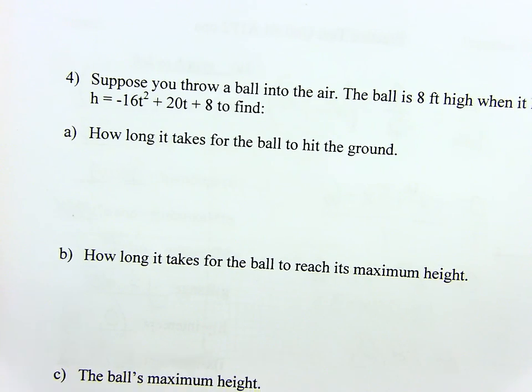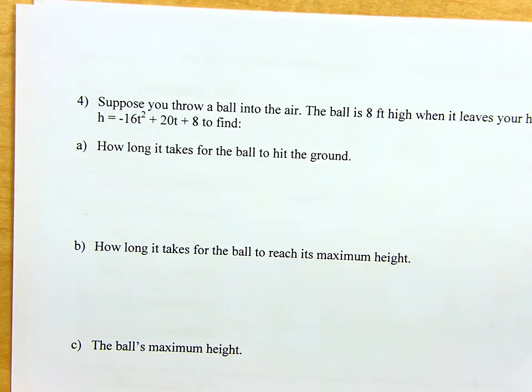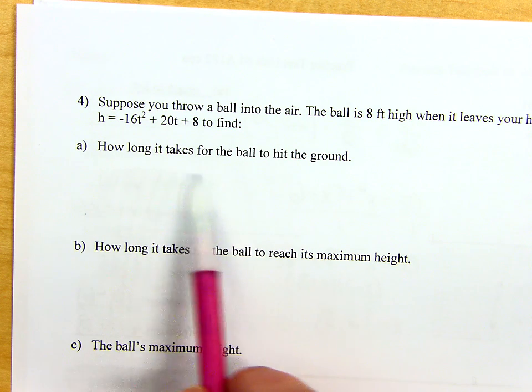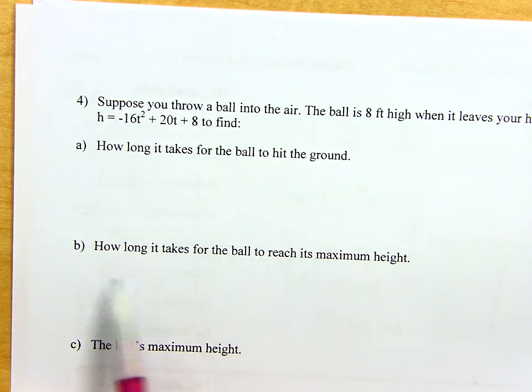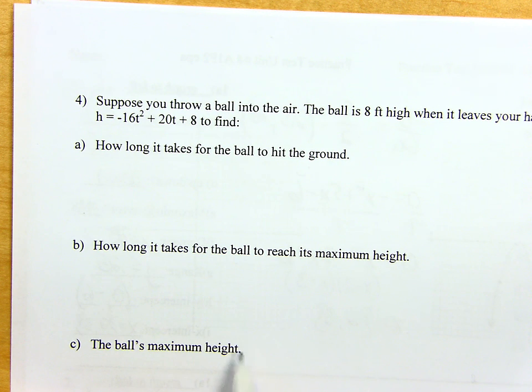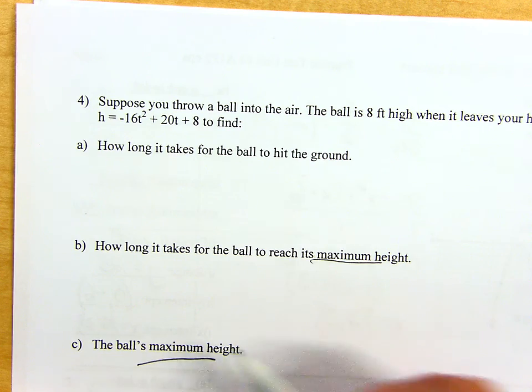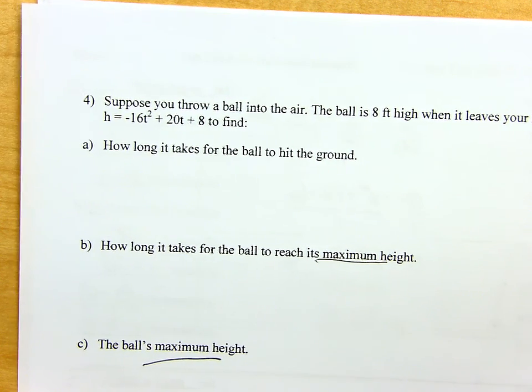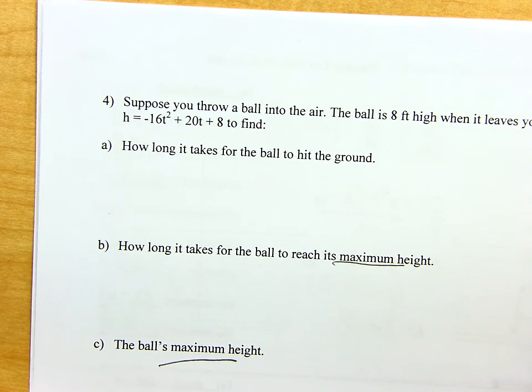Number 4 says, suppose you throw a ball in the air. The ball is 8 feet high when it leaves your hand. Use the equation to find how long it takes for the ball to hit the ground, how long it takes for the ball to reach its maximum height, and the ball's maximum height.